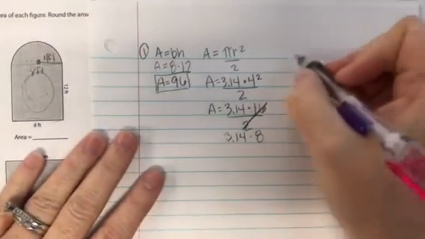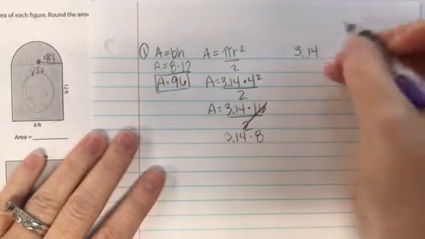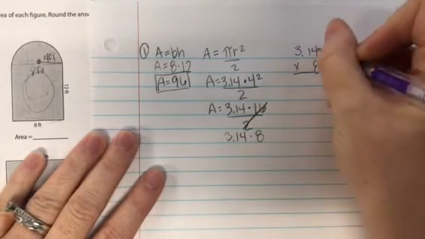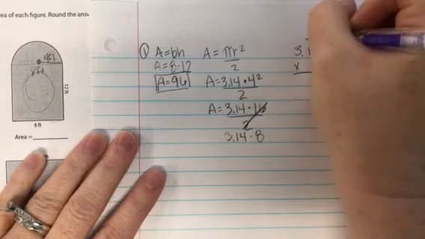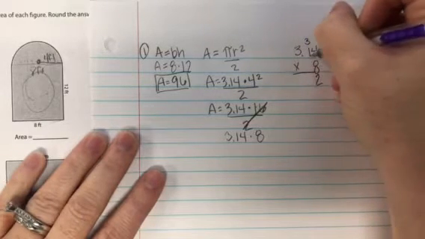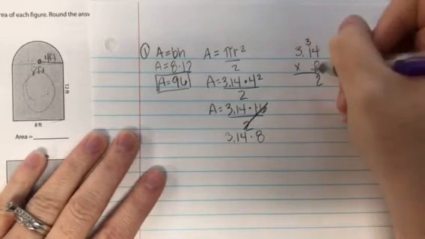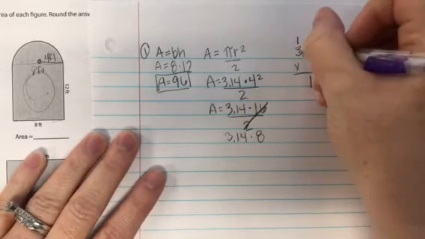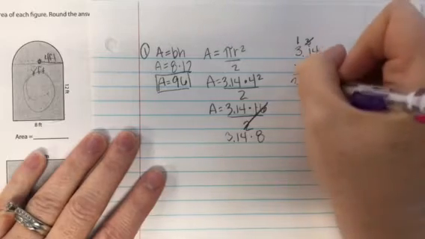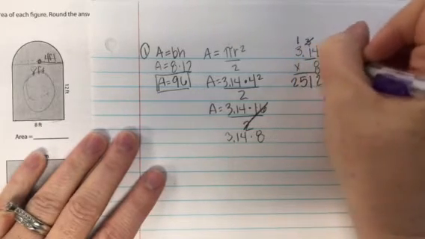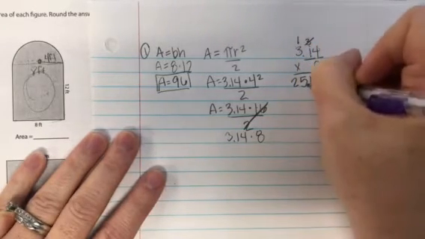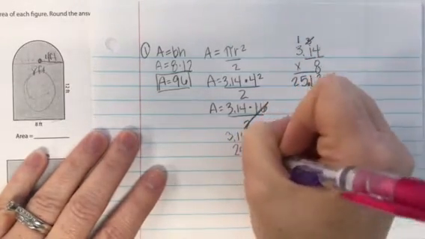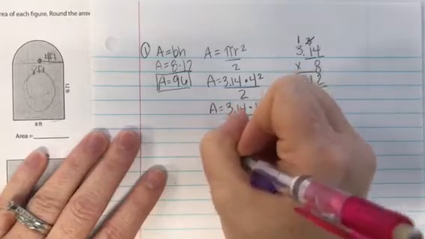So I'm going to come over here to the side and do 3.14 times 8. 8 times 4 is 32. 8 times 1 plus 3 is 11. And then 8 times 3 plus 1 is 25. And we count 1, 2, 1, 2 decimal places. So my answer is 25.12. So that is my second answer, okay?